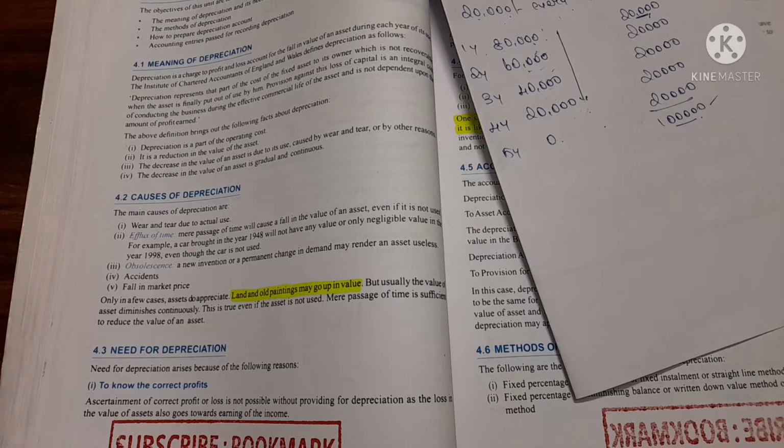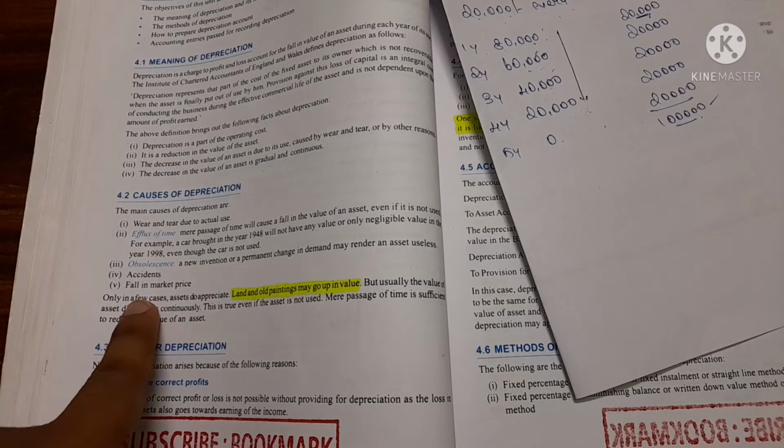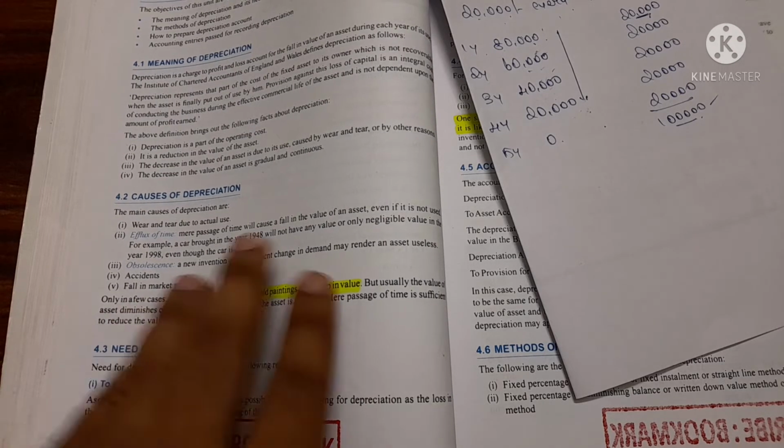So due to this, you can't sell that second-hand phone at 45,000. Again you have to reduce your selling price to 40,000, because in the market they already reduced the price. So with no other option, you have to reduce the price further. So due to fall in market price, depreciation also occurs.